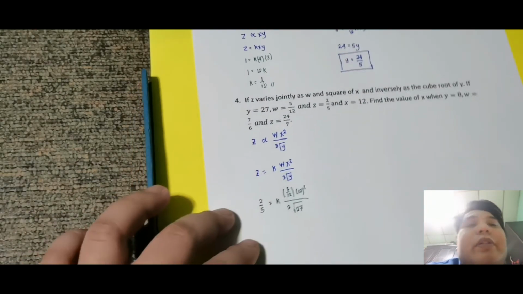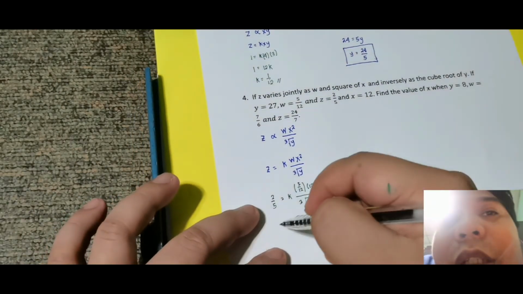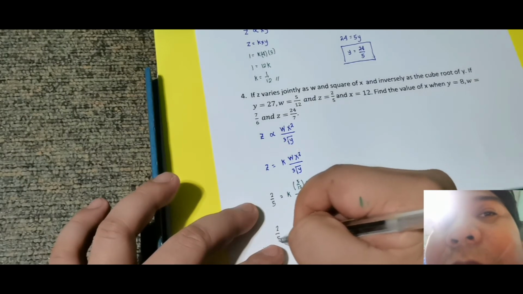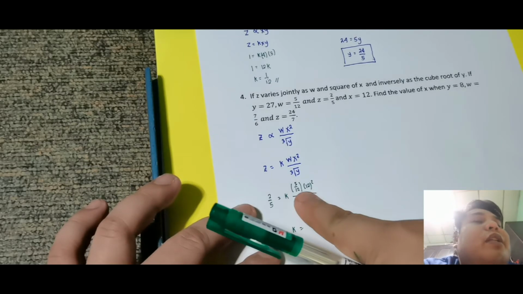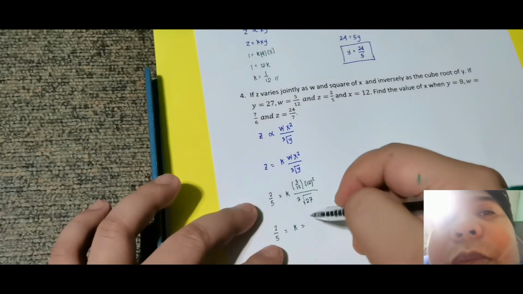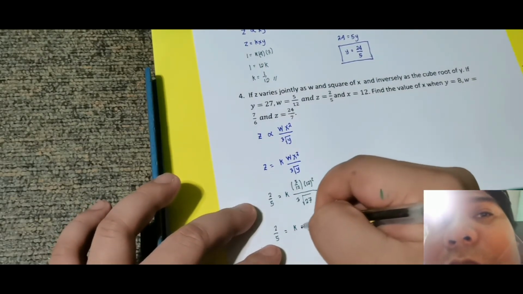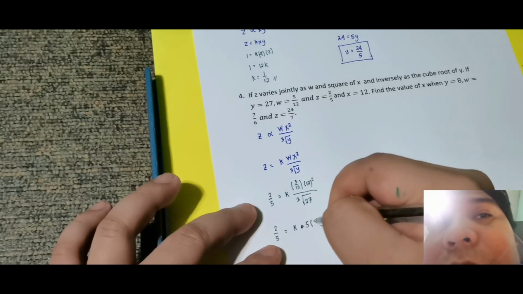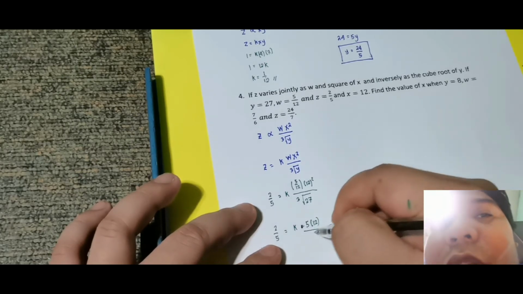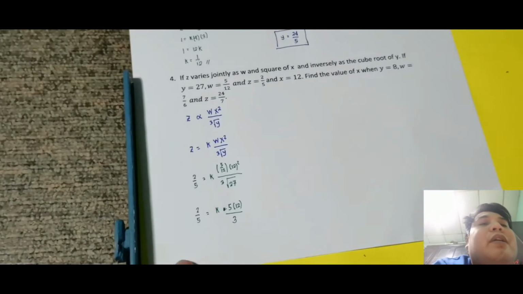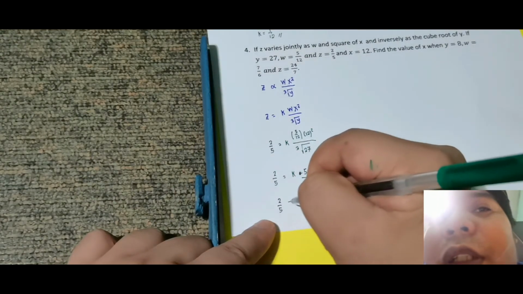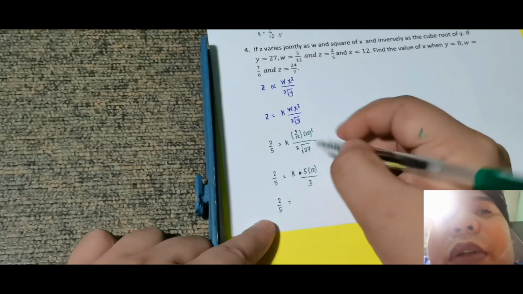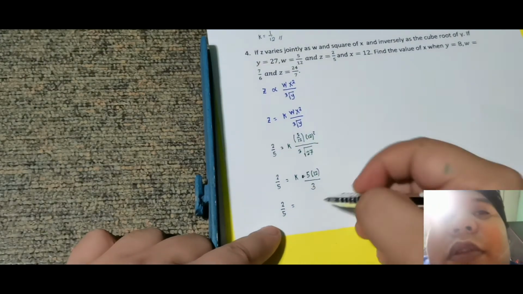Okay, next is simplify further muna. So, this is simply 2 over 5 is equal to k times 12 squared divided by 12, 12 na lang. So, meaning parang 5 over 12 na lang to. So, this is multiplied by 5 times 12 all over cube root ng 27 is 3. Okay, then pwede pa tayo mag-simplify. 12 divided by 3, that is 4. So, that is 2 over 5 is equal to 4 na lang to, no? So, 4 times 5 is 20. So, this is 20k.